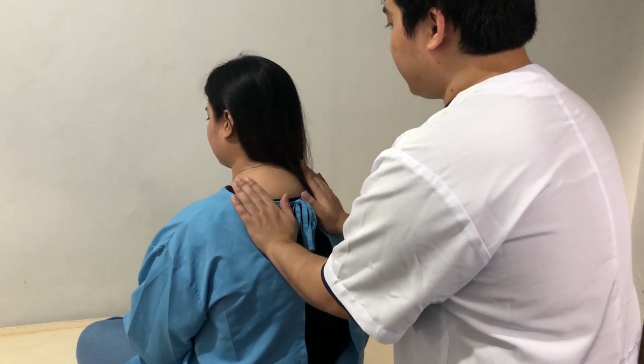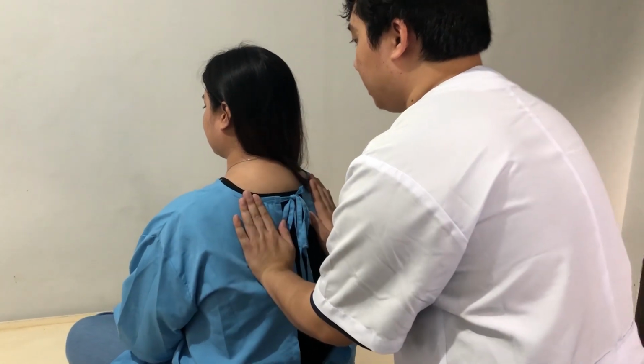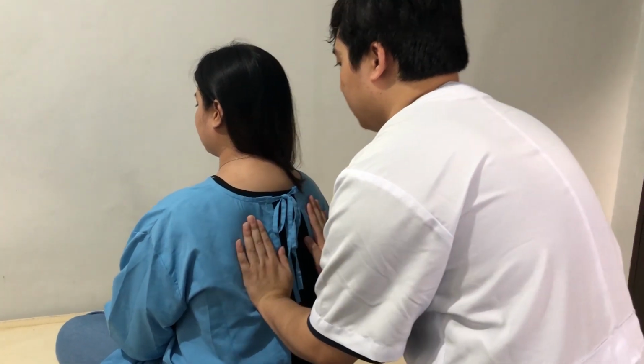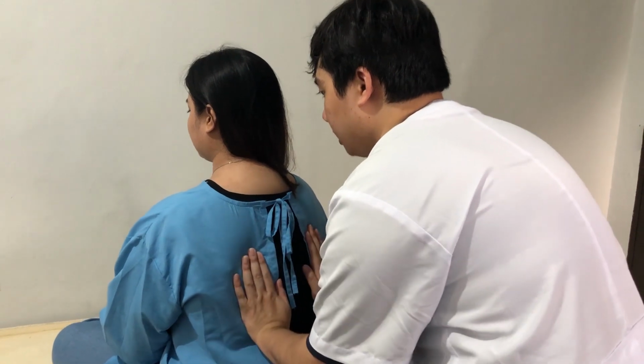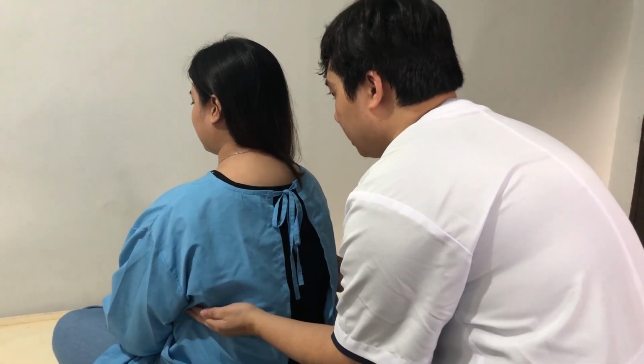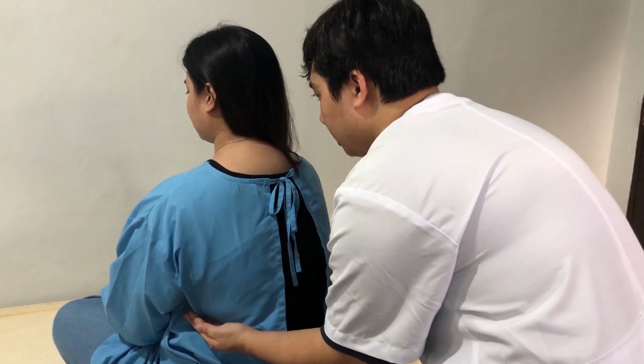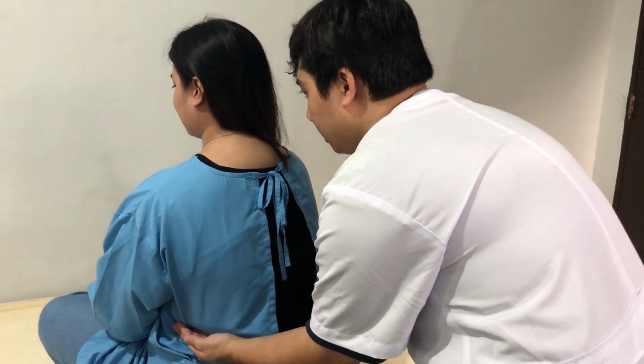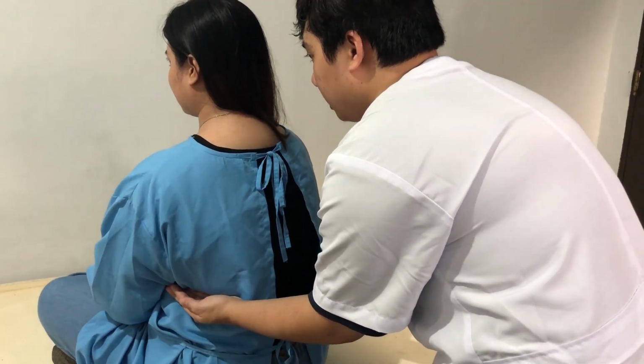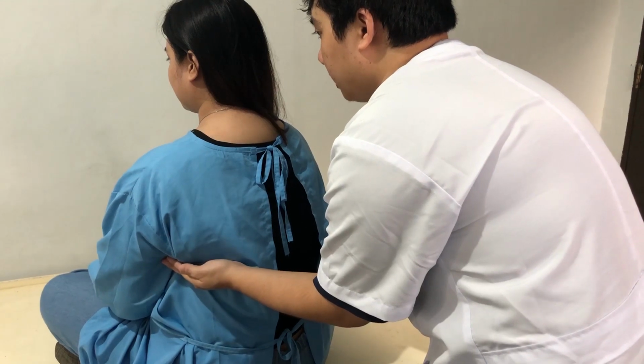Detecting crepitus, a crackling or grating sensation, helps recognize air or gas trapped in the tissues, indicating pneumothorax or lung damage. Moving on, I will now palpate for fremitus. This involves feeling for vibrations while you speak. I'll ask you to say 99 as I place my hands on different areas of your chest. This will help me assess the transmission of sounds through your lungs.